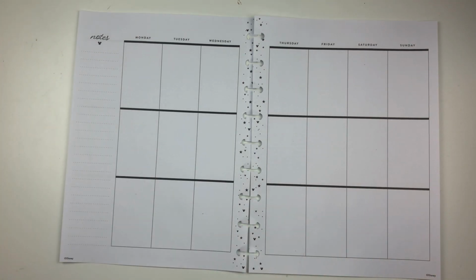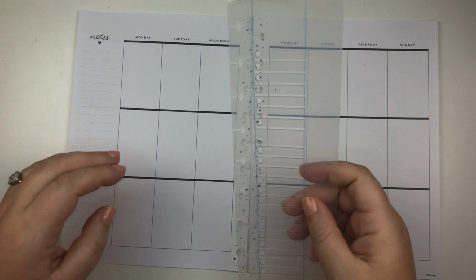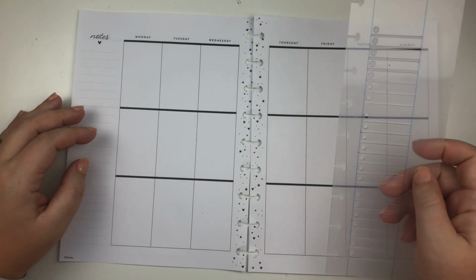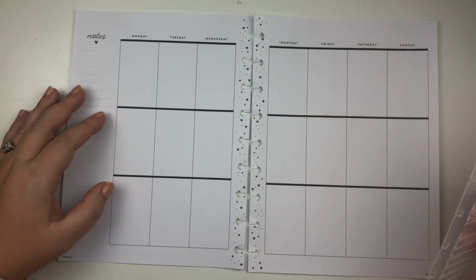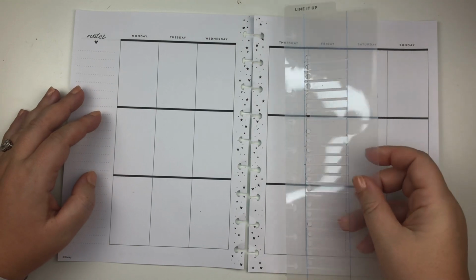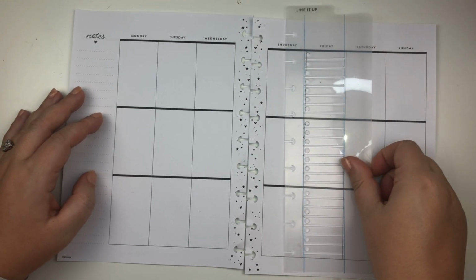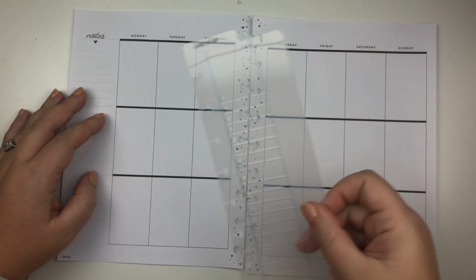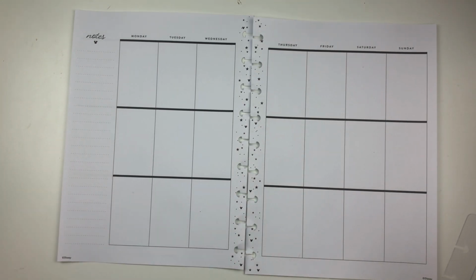I'm going to use my handy dandy line it up tool from the Happy Planner and draw. Oh man, where do I put the lines? I think it would be best to run them across the top. So let's speed things up.